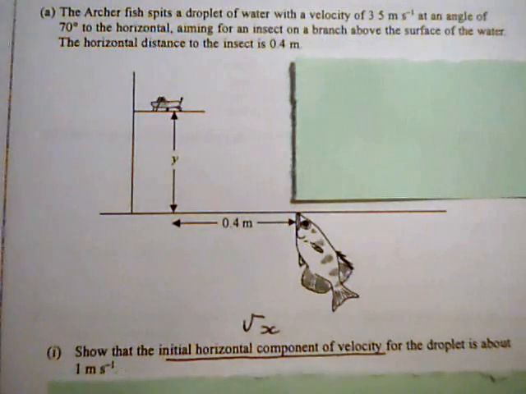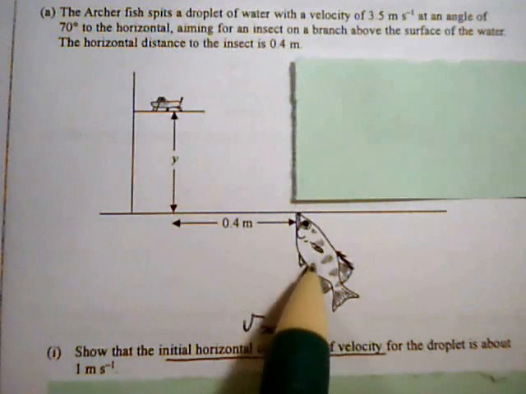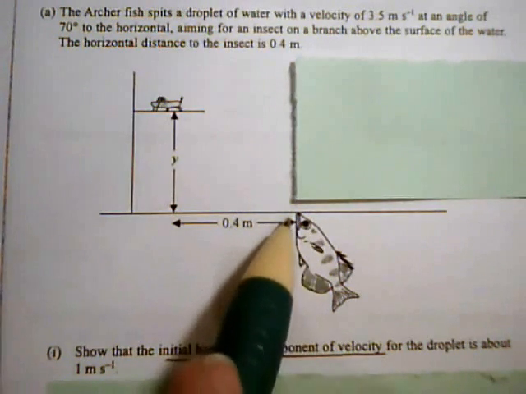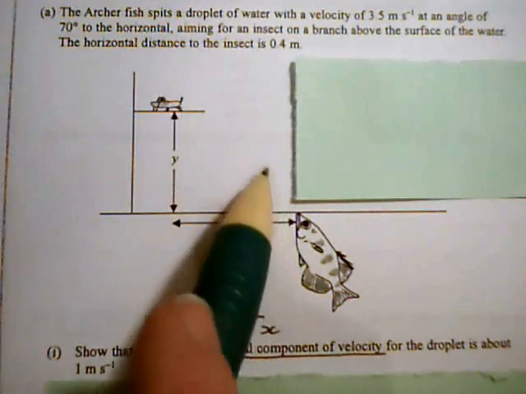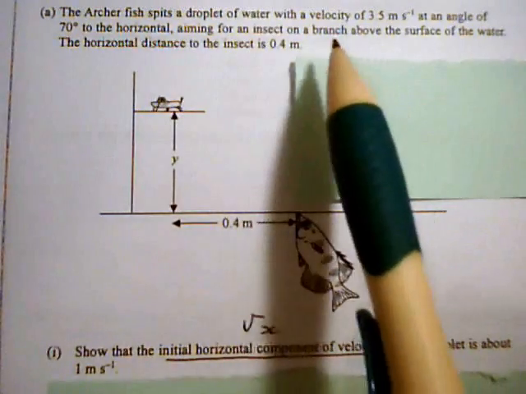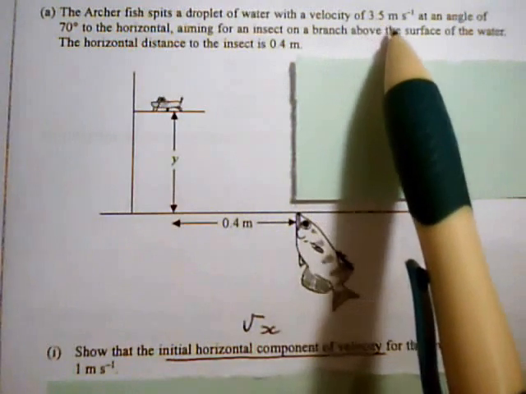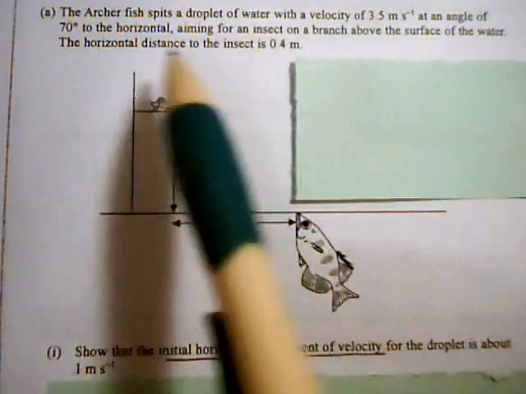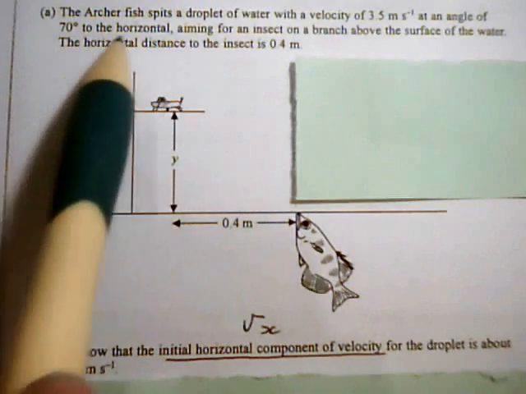Okay, we're going to look at an example of a "show that" question from Unit 1, May 2010, question 13. What we've got is a fish, an archerfish, which is going to spit a droplet of water out at an insect. And the question tells us that that droplet has an initial velocity of 3.5 meters per second at the top, and it's at an angle of 70 degrees to the horizontal.